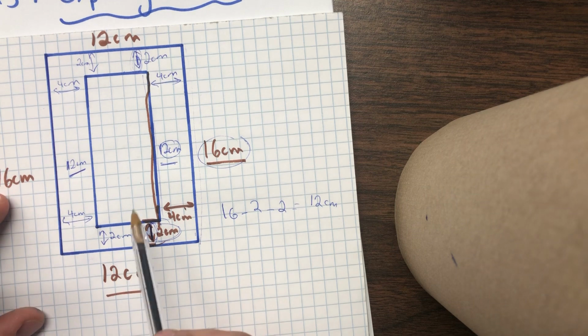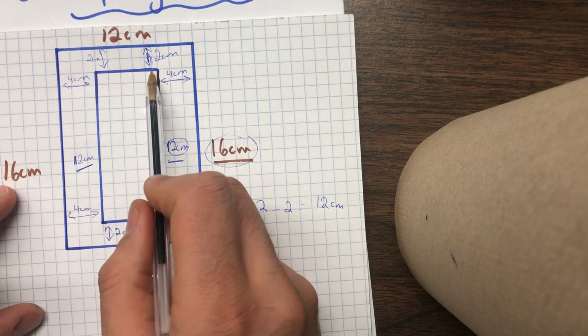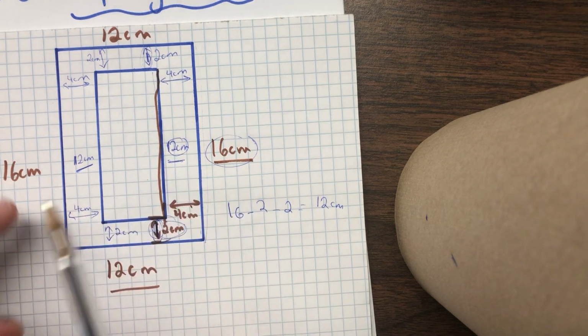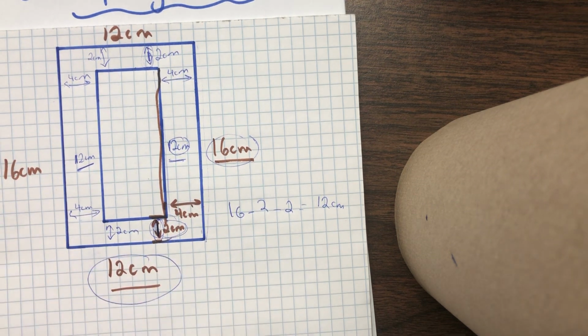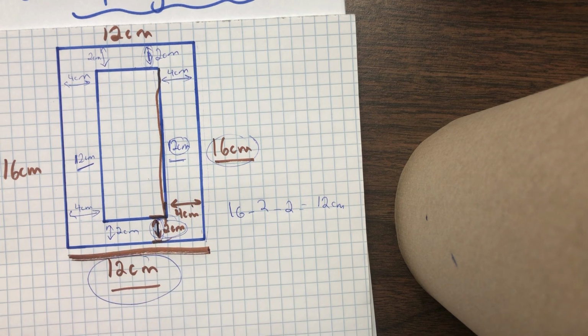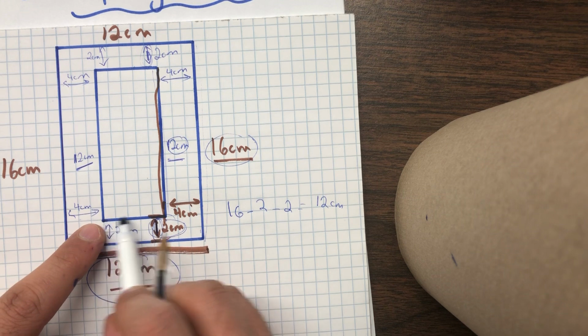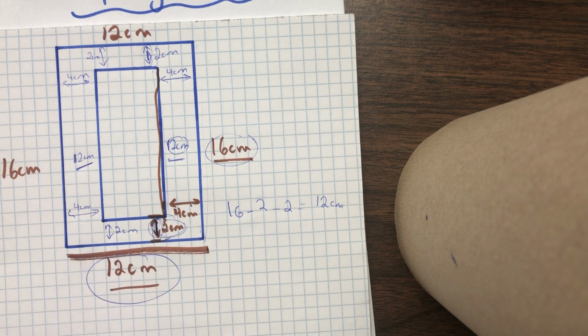Now we need to find the width of this picture, not the picture frame, so the inside. So again, this is 12 centimeters right here. Now I need to find what is the width of this inside picture. I got 12 right here.